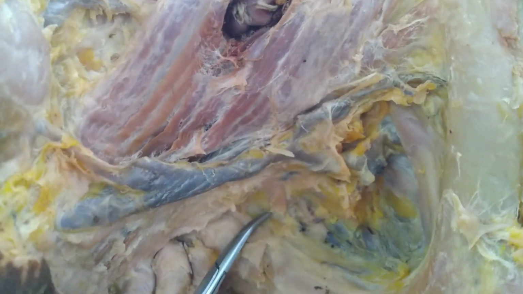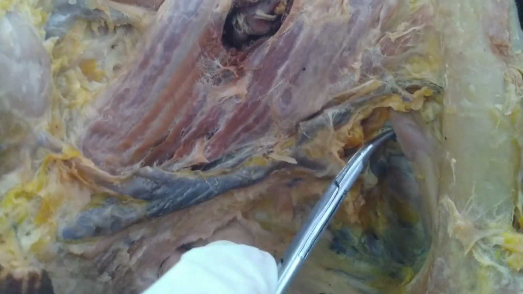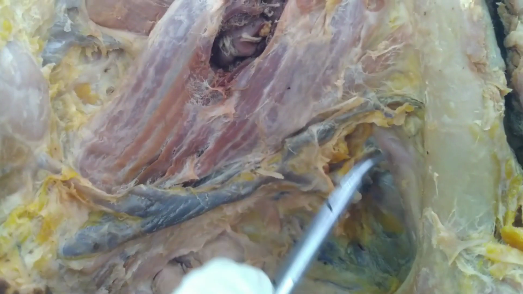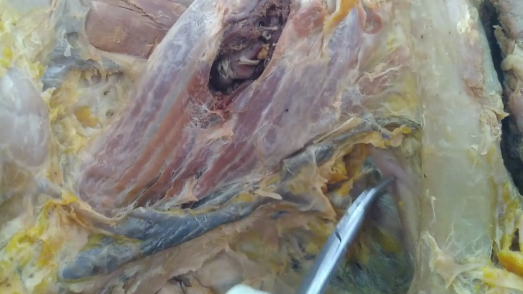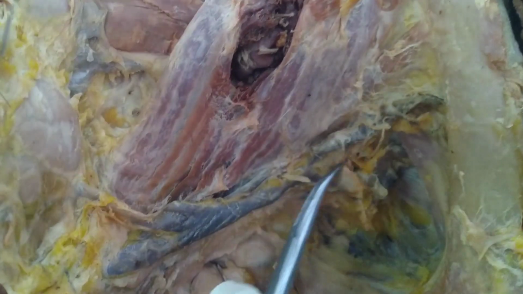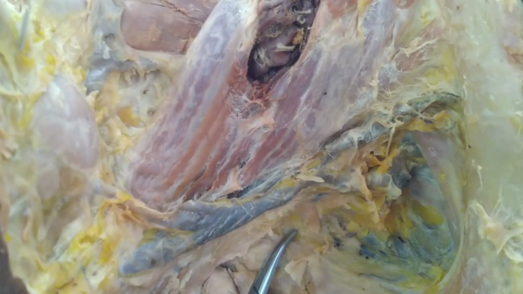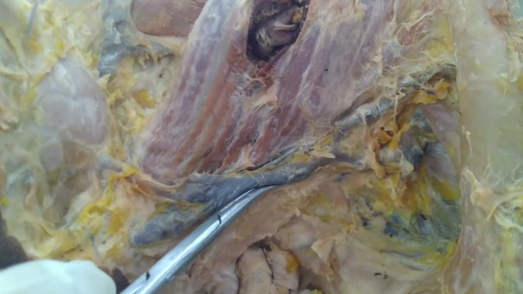It is bounded posteriorly by the trapezius muscle. Then another boundary is the inferior belly of the omohyoid muscle, and the third boundary is the sternocleidomastoid muscle.